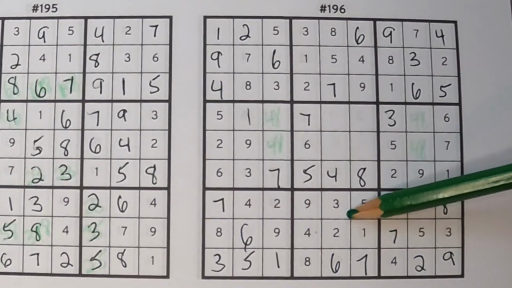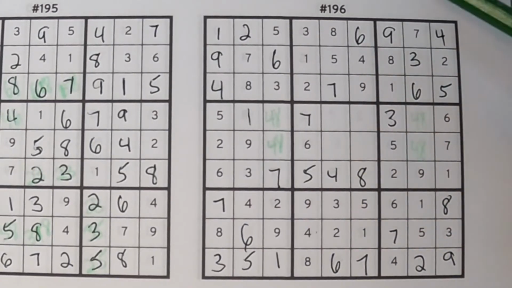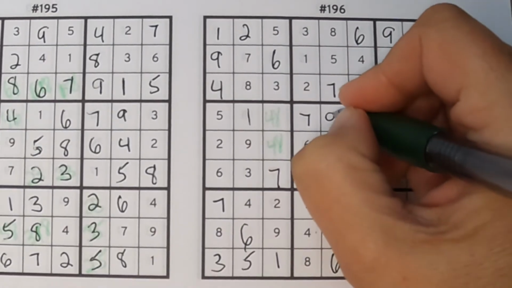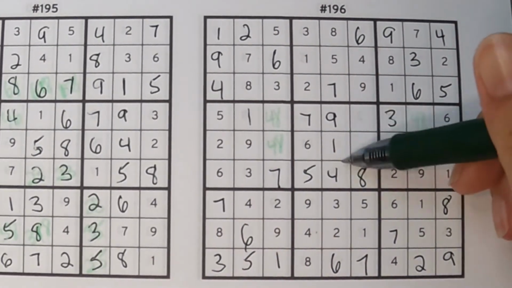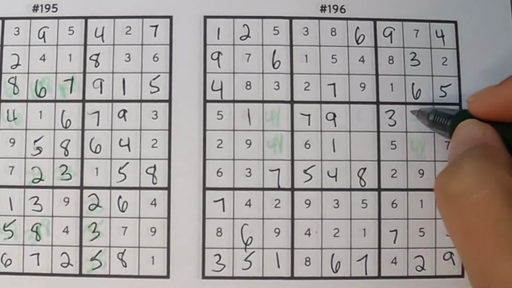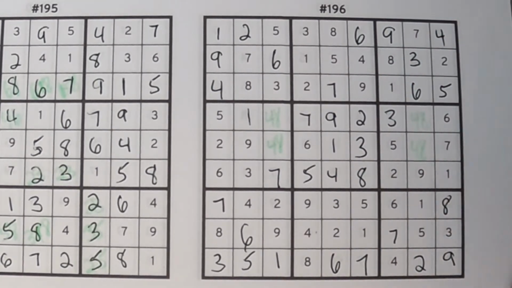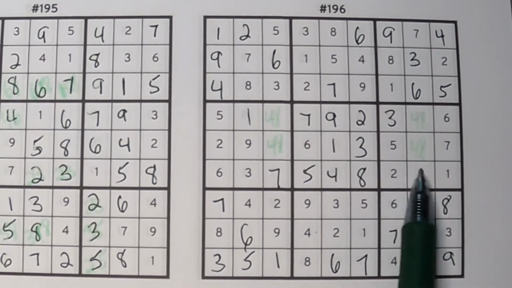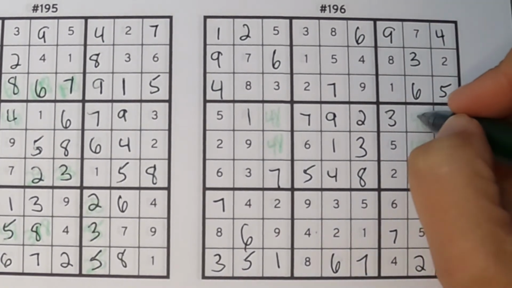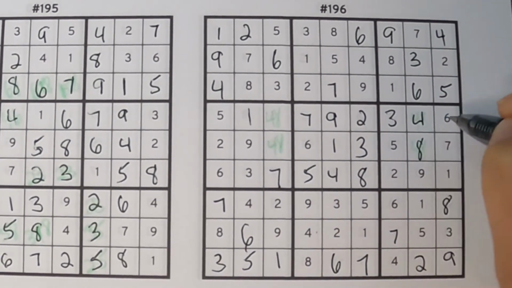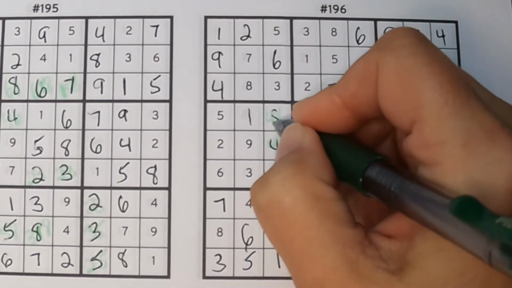For this column, we're missing 1 and 9. We've got a 1 here, so 9, 1. For this box now, we're missing 2 and 3. We've got a 3 here, so 2, 3. And so all that's left to do for these 4 is just pick a way to go. So 4, make this our 8, 4, and 8.